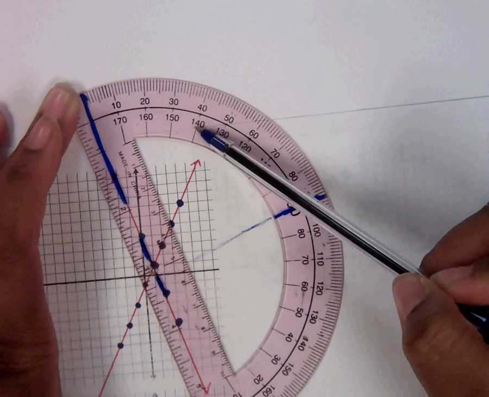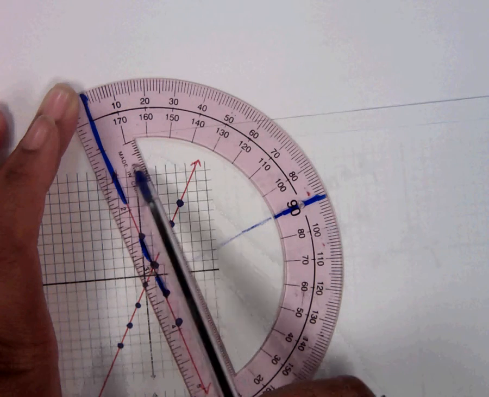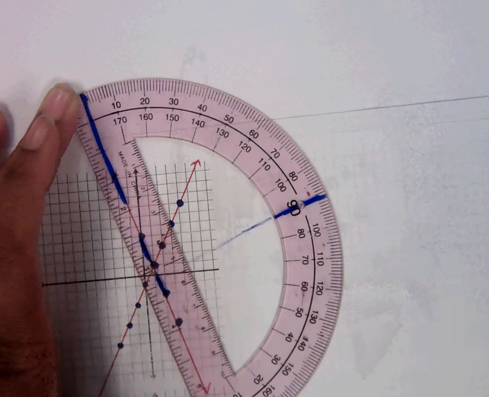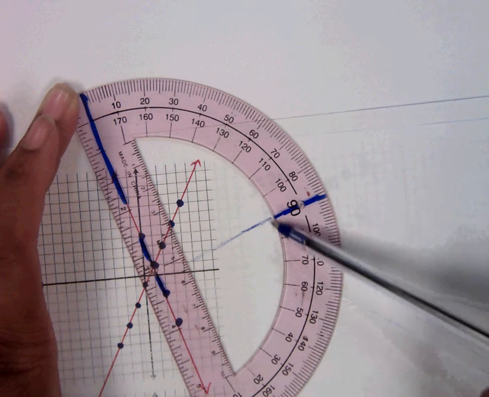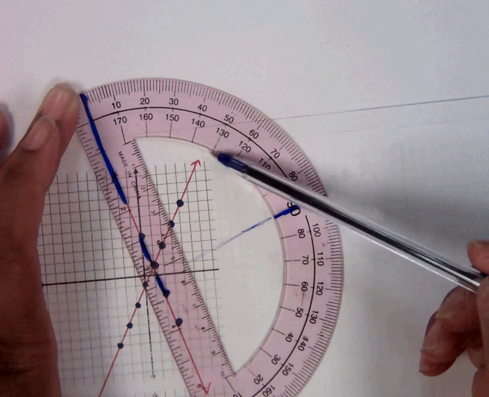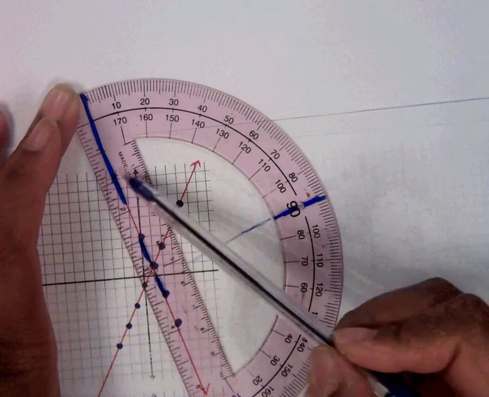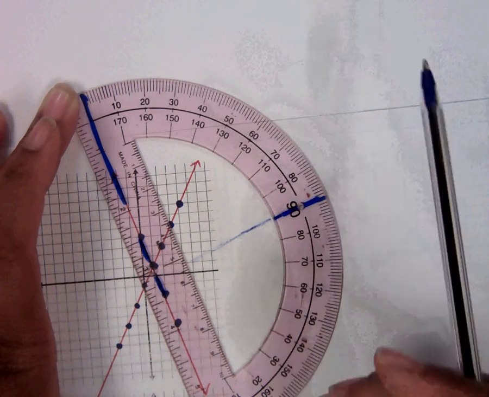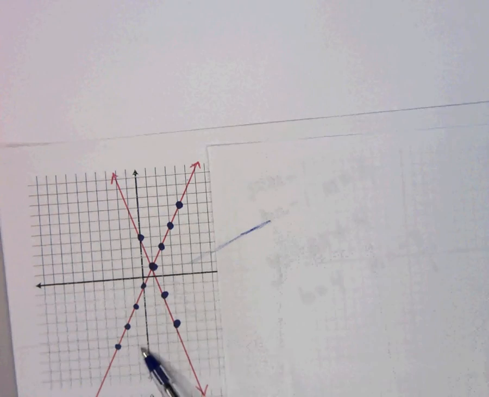You wouldn't use the bottom because this angle is really small. That's acute, so we're going to use the top numbers. But I can tell you from here all the way to here, it's 130 something. You look at the bottom number for that. But for this angle from here to here, it's between 40 and 50, maybe about 45. So this is not perpendicular. These lines are not perpendicular.